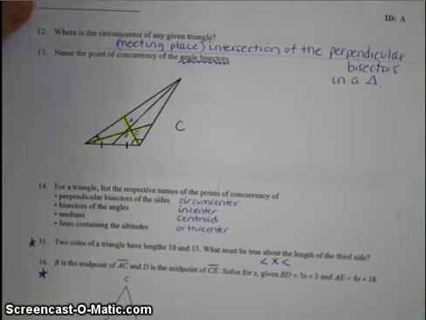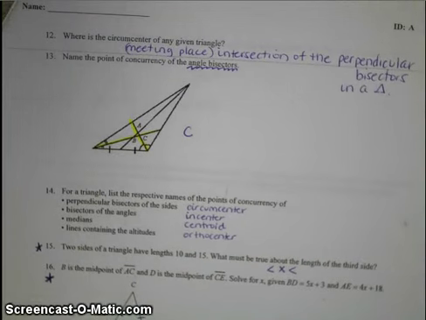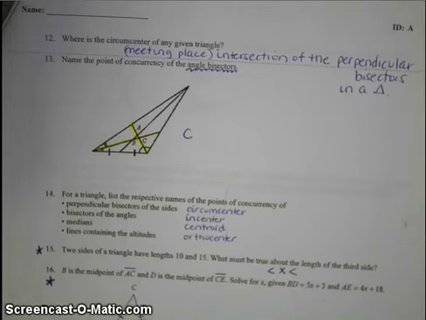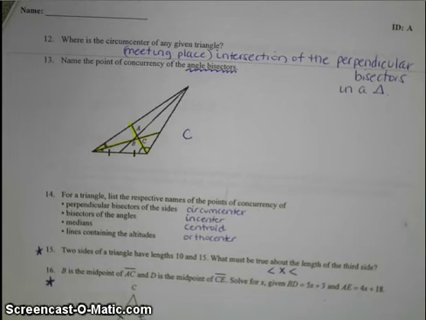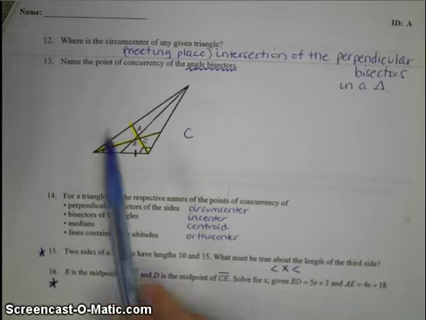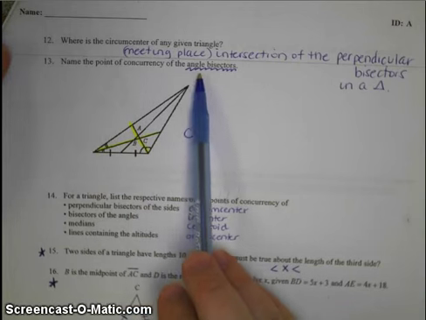Alrighty, here we are for number 12. Where is the circumcenter of any given triangle? It is the intersection of the perpendicular bisectors. In number 13, name the point of concurrency of the angle bisectors.